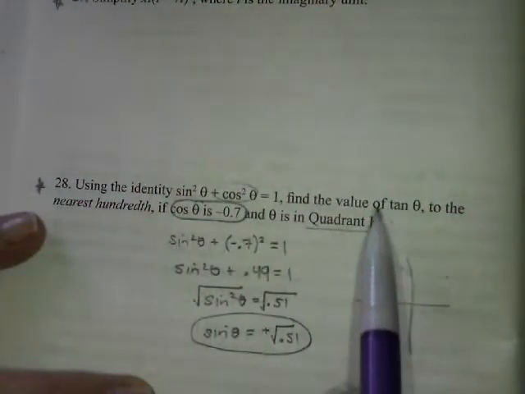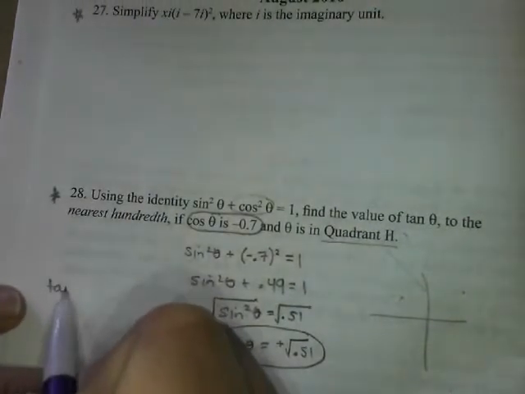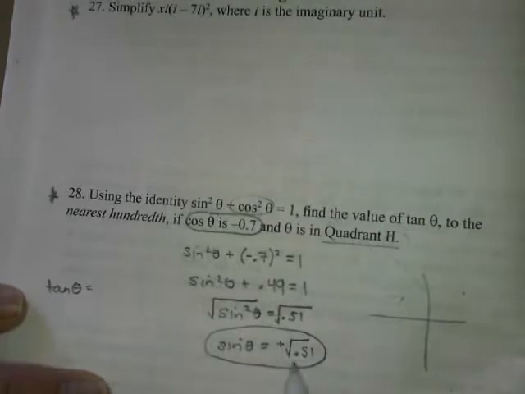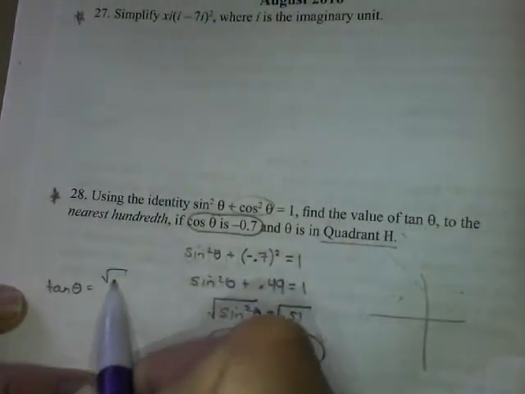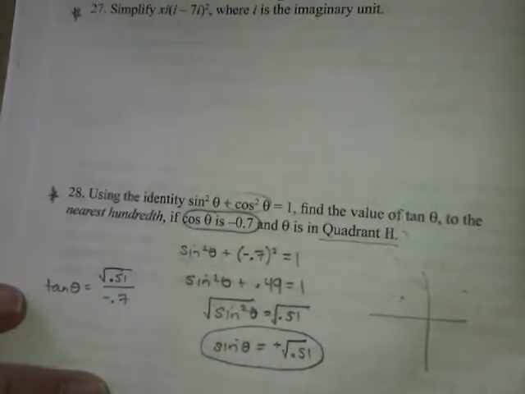Okay? So given that we now know sine and we were told cosine, if they're asking for tangent, there's a couple ways that you can do this. I think the easiest way is just to know that tangent is sine over cosine. Do you guys know that? Tangent is sine over cosine. So I would know that the tangent of theta is just the sine value, root 0.51, over the cosine, negative 0.7, and just type that into my calculator. Root 0.51 divided by negative 0.7.